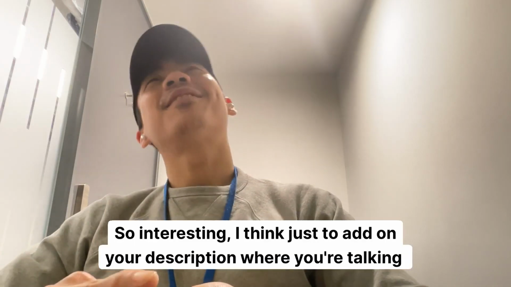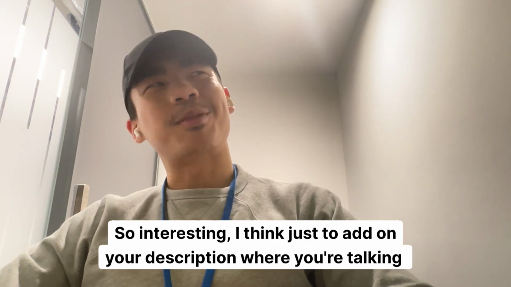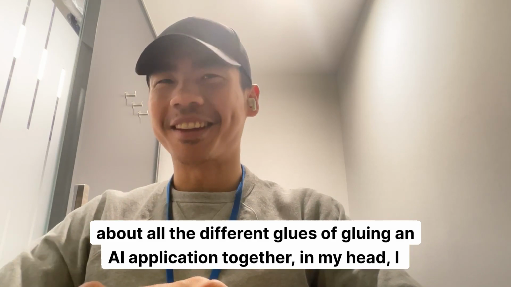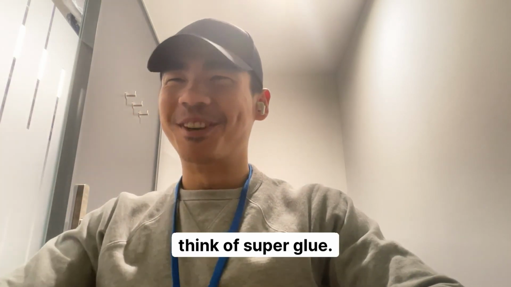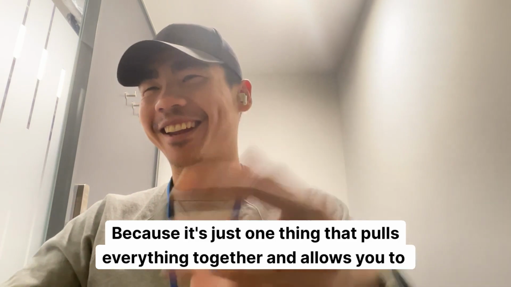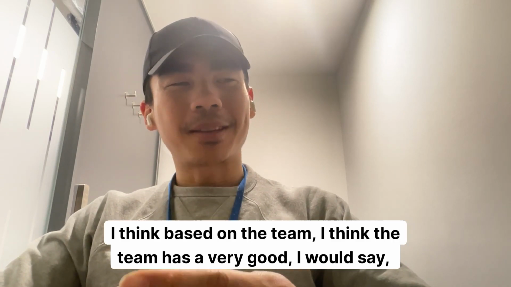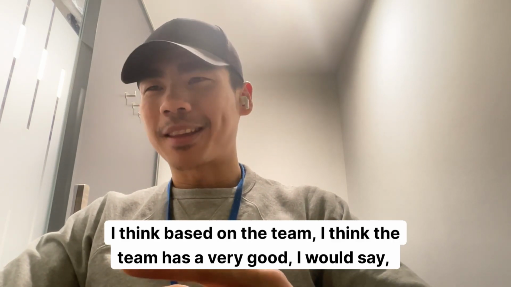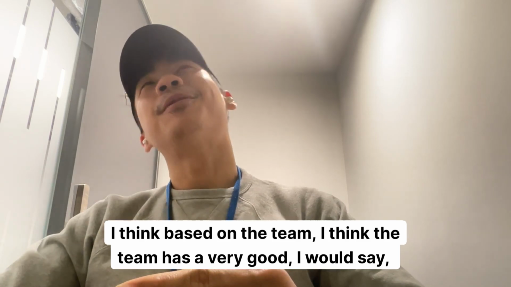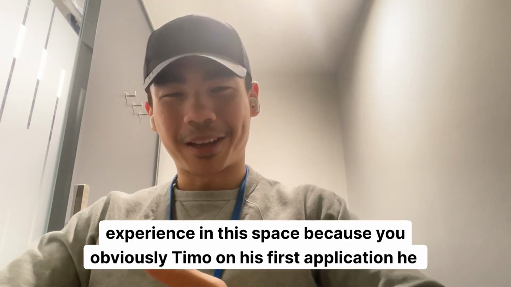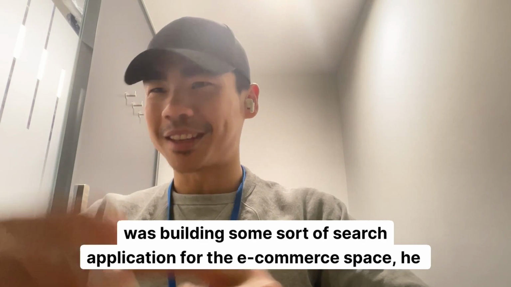So interesting. Just to add on to your description where you're talking about all the different glues of gluing an AI application together. In my head, I think of super glue because it's just one thing that pulls everything together and allows you to truly deploy applications really quicker. It's pretty cool. Based on the team, I think the team has a very good experience in this space. Because obviously Timo, on his first application, was building some sort of search application for the e-commerce space.